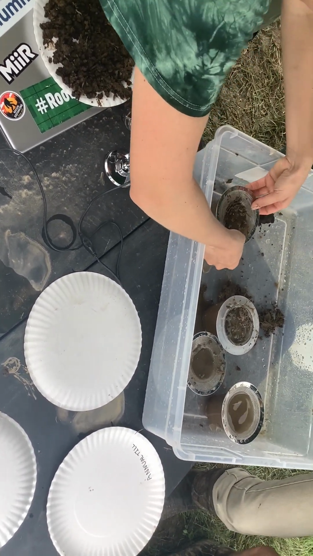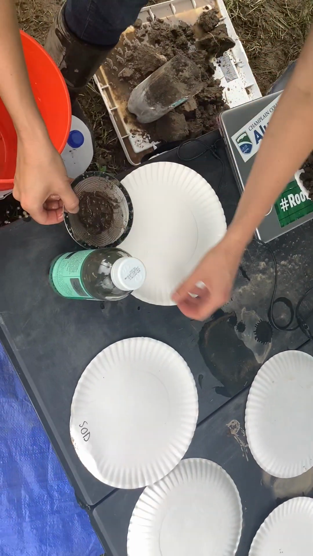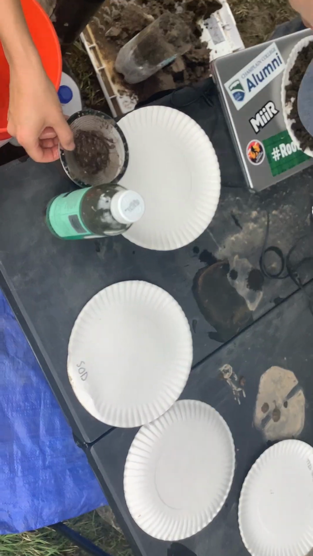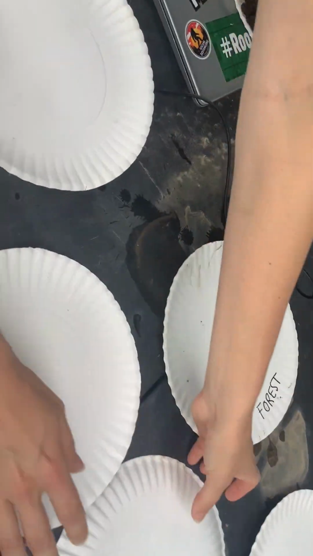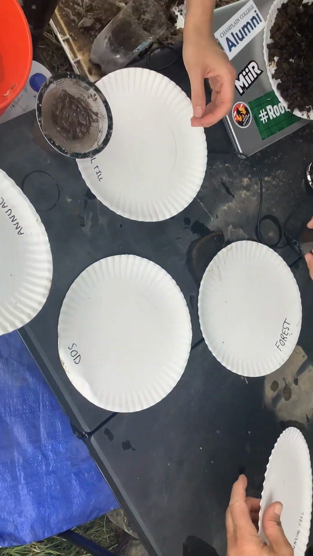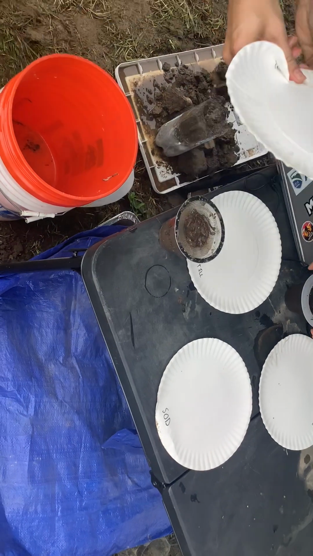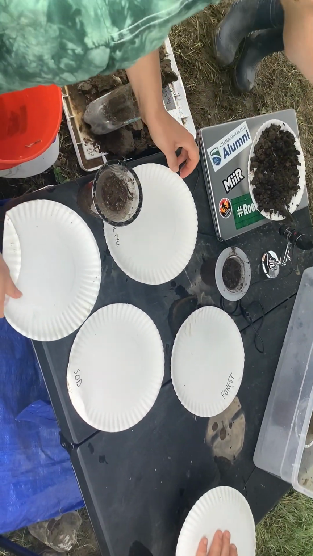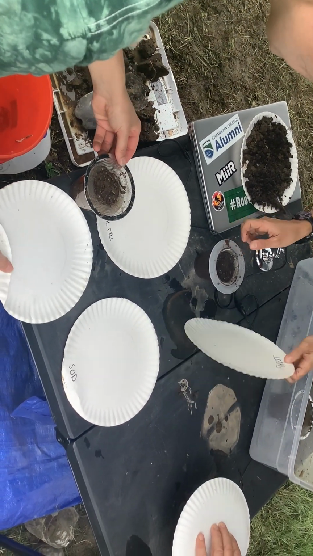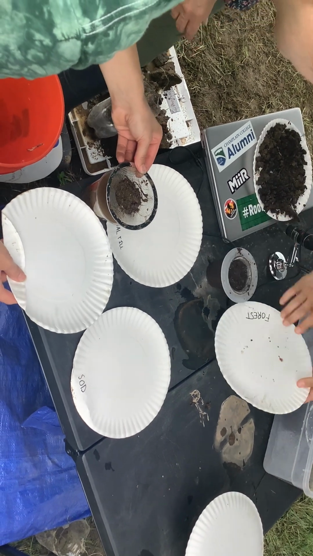Forest. Let's see if we can find. There's forest. What's this one? This is Annie, marked. We want to flip them all at the same time, right? Or does it not matter? I'm gonna do it. Relatively safe. This is pasture.